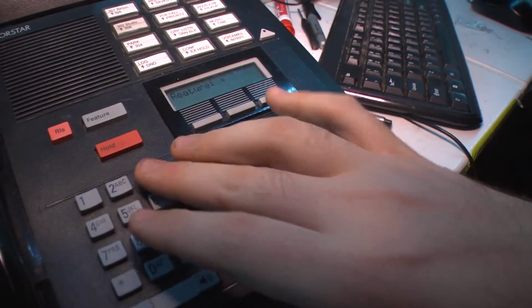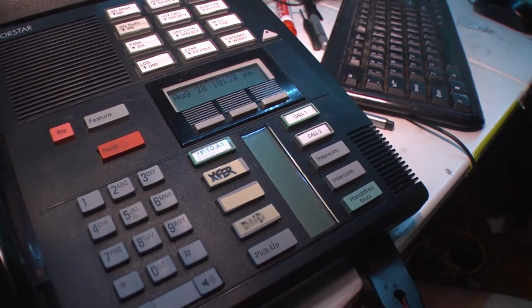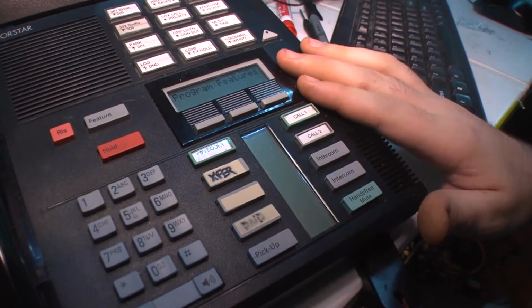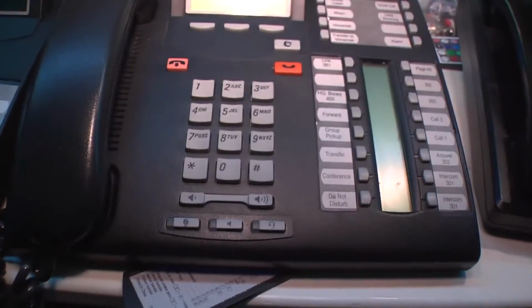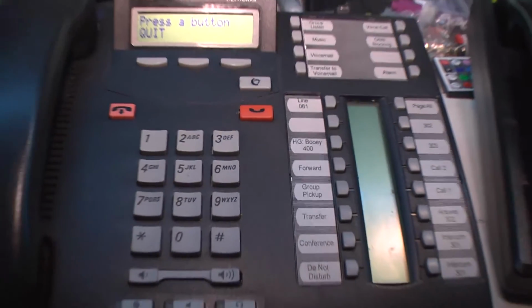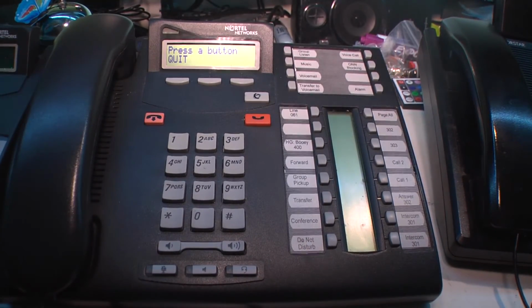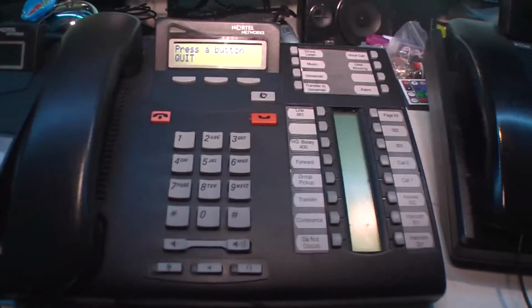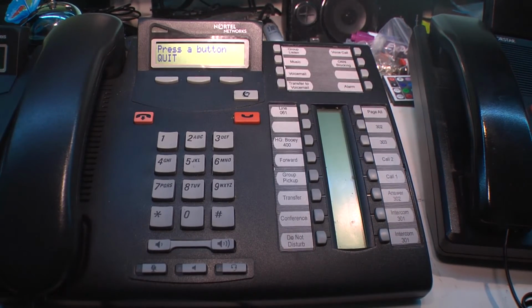I can do feature star 3, well, let me hang up over here. I can do feature star 3 to program features, while another phone is programming features. So they're both programming features at the same time. But if someone else, somewhere else, were to do feature star 81, we would both get kicked out.